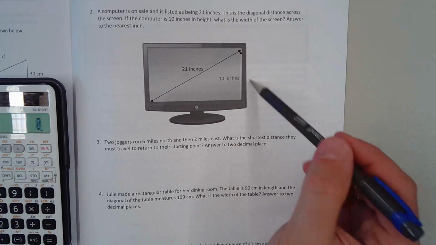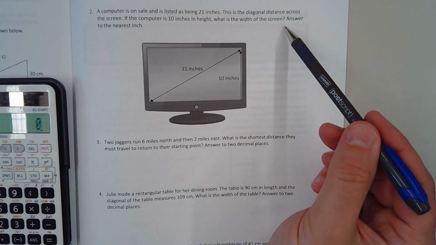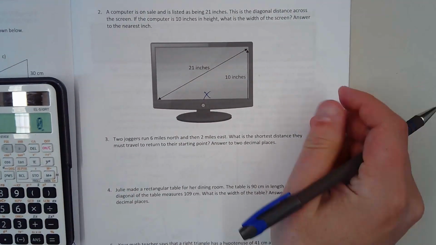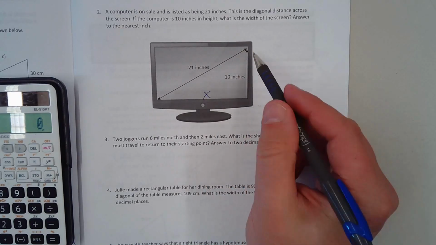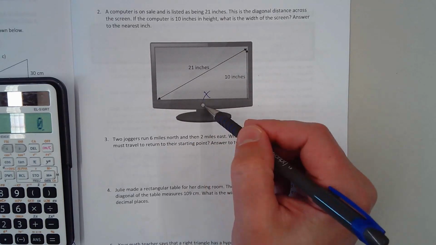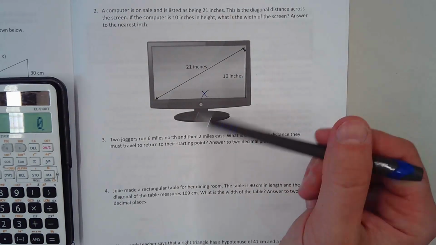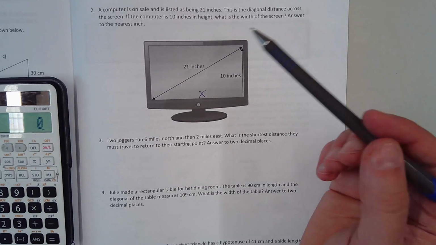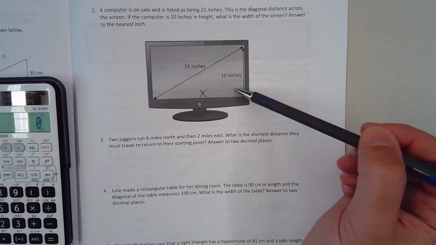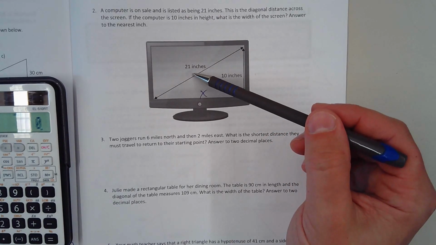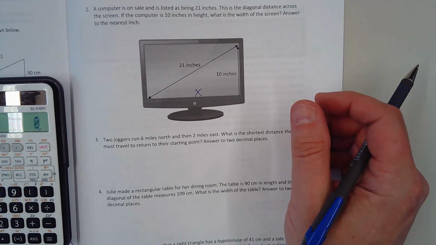If the computer is 10 inches in height, well, it's a computer monitor. What is the width of the screen? Okay, so they basically want to know what this is. There's your X. 21's there. So you have the long side. You have one of the short sides, and you want to know what the other short side is. Okay? And when I look at a diagram like that, I usually will make a prediction. Looking at this, I would assume that the answer I get is bigger than 10, but it's definitely smaller than 21. So if I get any answer that's between 21 and 10, I'm going to feel pretty good about it when I do it. Okay?